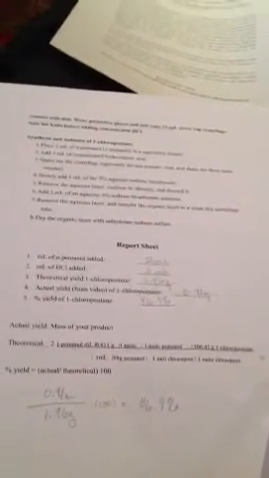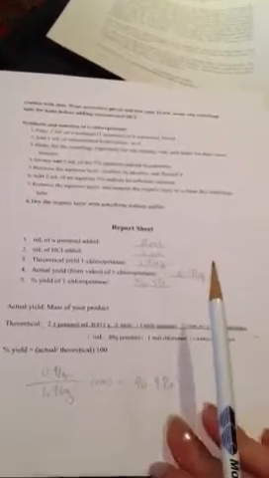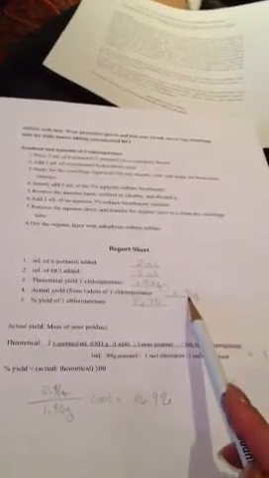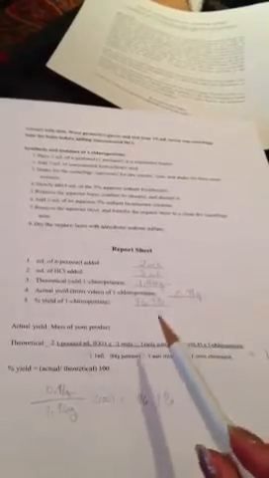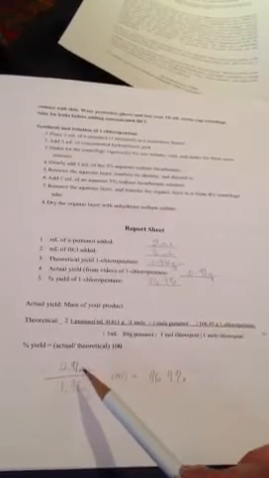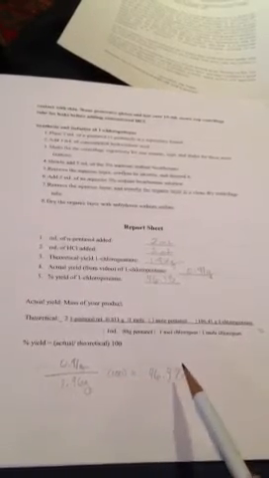And then to get our percent yield, that was our theoretical yield, what we calculated we should have gotten from this reaction. In reality, we got 0.91 grams of 1-chloropentane. So to figure out our percent yield of what we actually got, we take our actual divided by our theoretical, multiply that by 100 to get a percent, and we were left with 46.4%, which was our percent yield of 1-chloropentane.